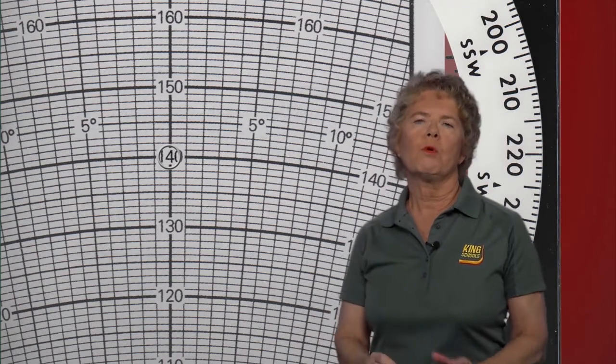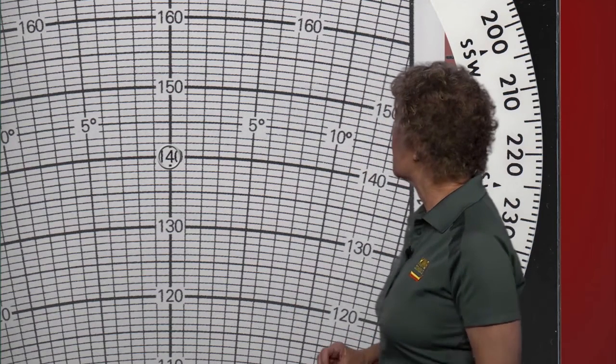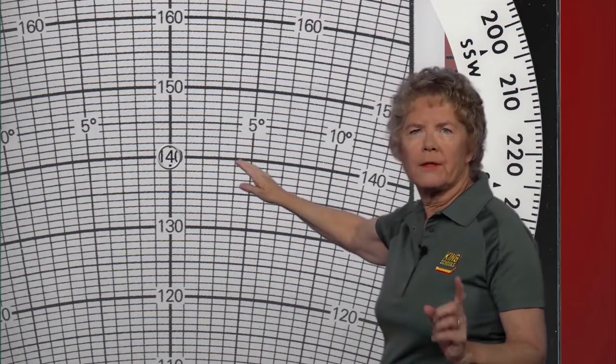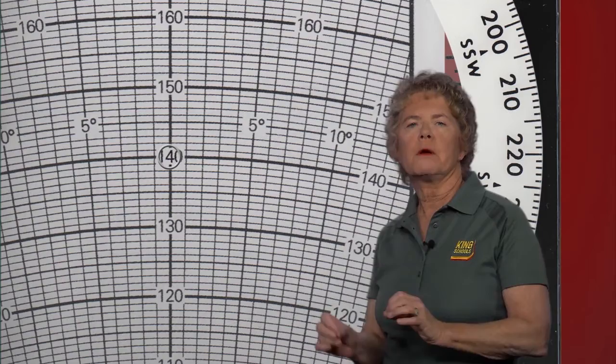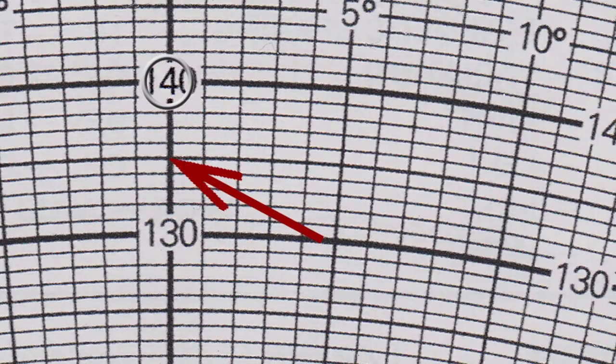Now remember, we have a 5-degree wind correction angle to the right. So we want to look to the right of that center vertical line and find the nearly vertical line that is 5 degrees to the right, and that's this line right here. Keep an eye on that line, and now what we want to do is find the arc that represents our true airspeed, which was 135 knots.